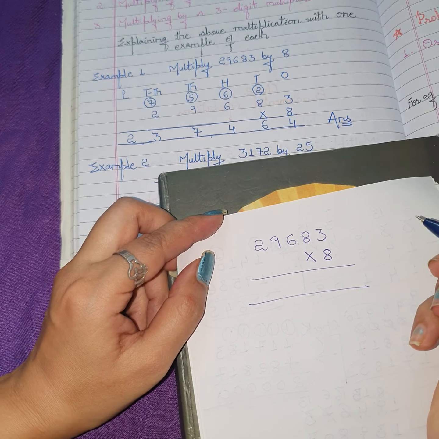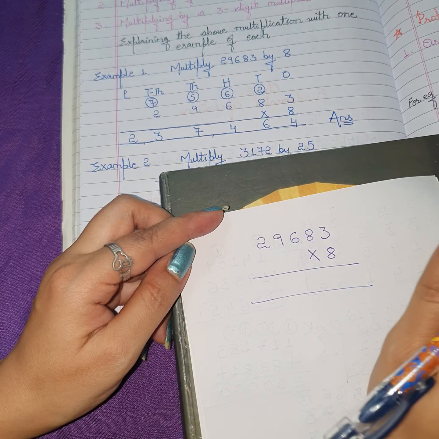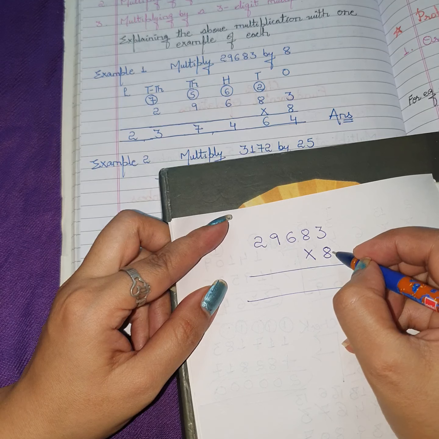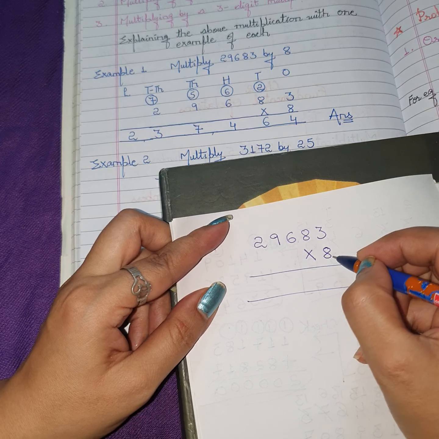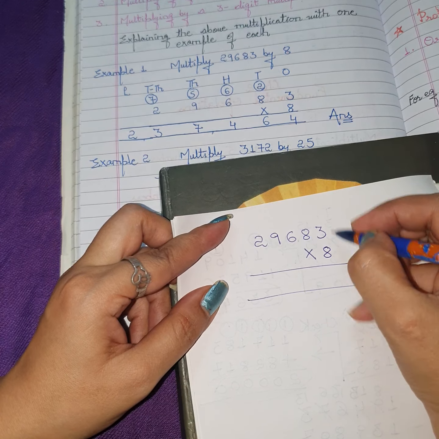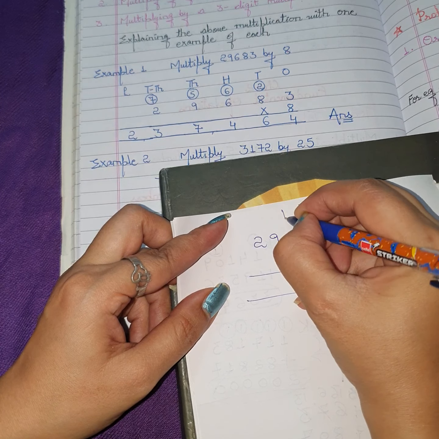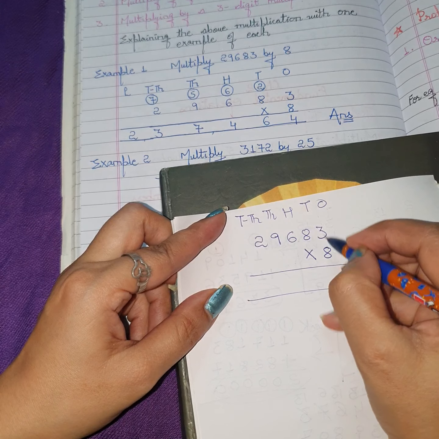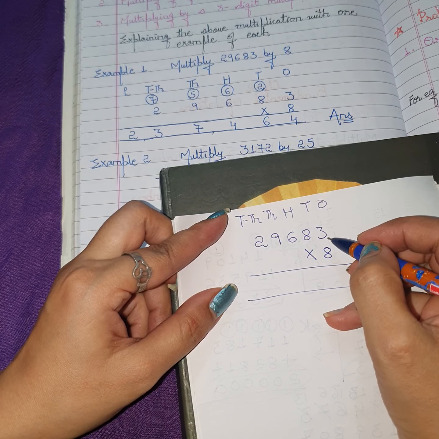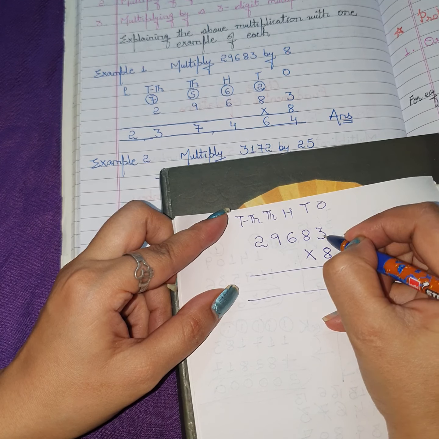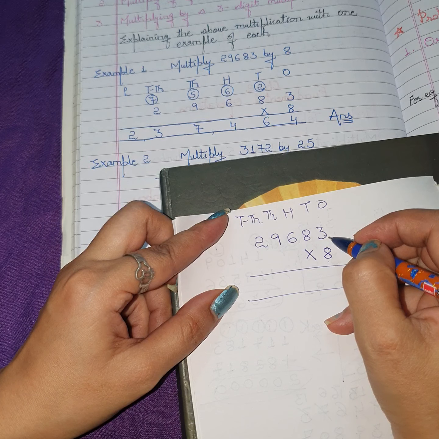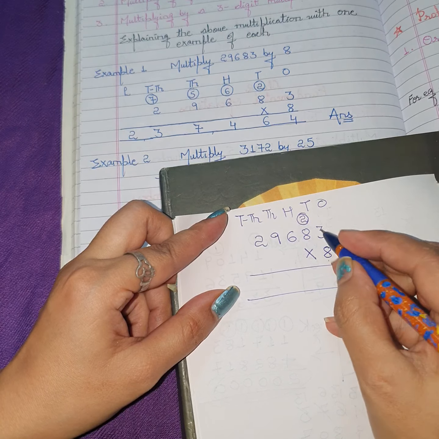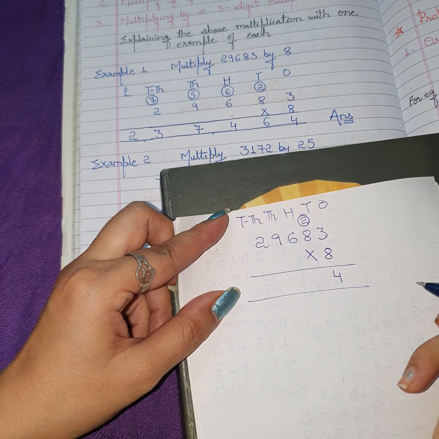But for multiplying, if you know the tables till 9, then the multiplication is easy for you. See, here we should know the table of 8 to multiply these numbers. This is the ones place, tens, 100, 1000, 10,000. Now start multiplying from the ones place. 8 into 3. So 8 into 3 is equal to 24. So 2 will come here as carryover and 4 will come down.